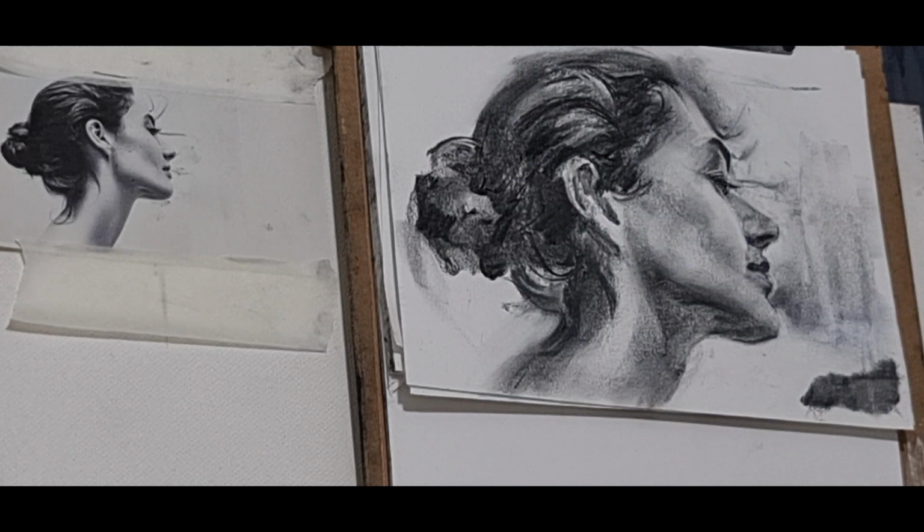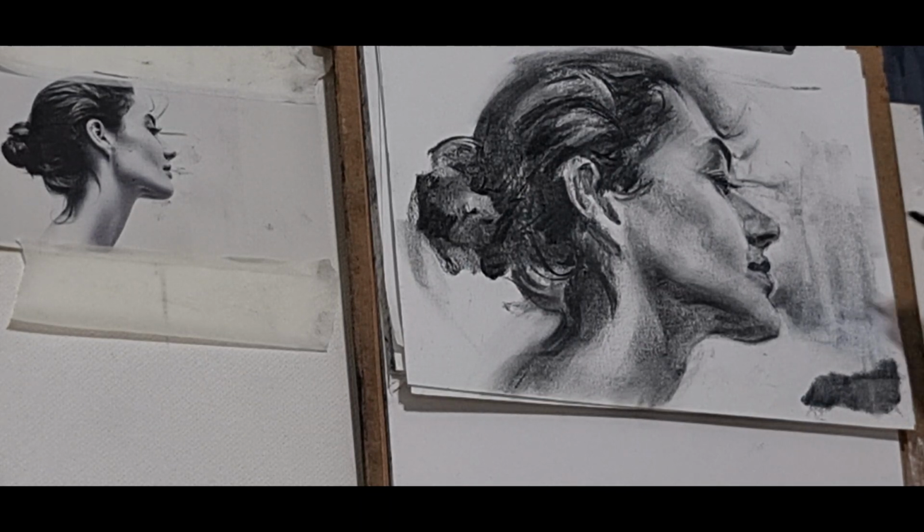Eyelid. Insisting a little bit more on the eyelid. Okay.